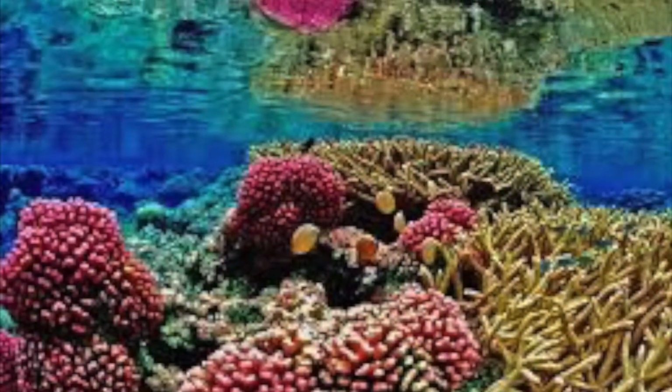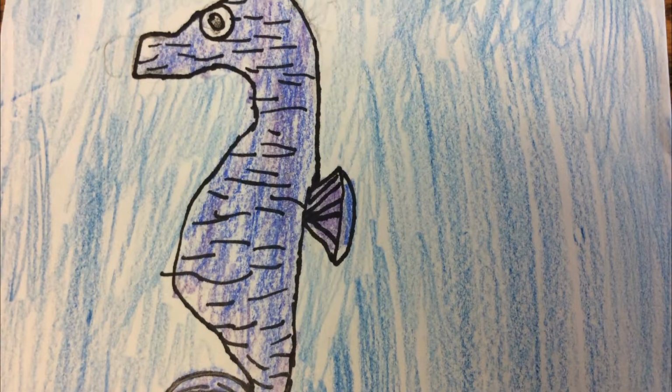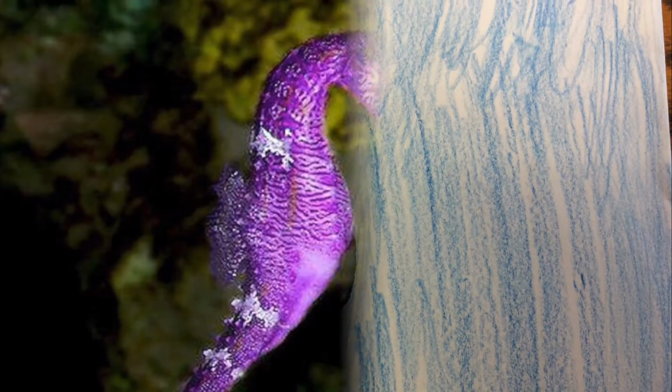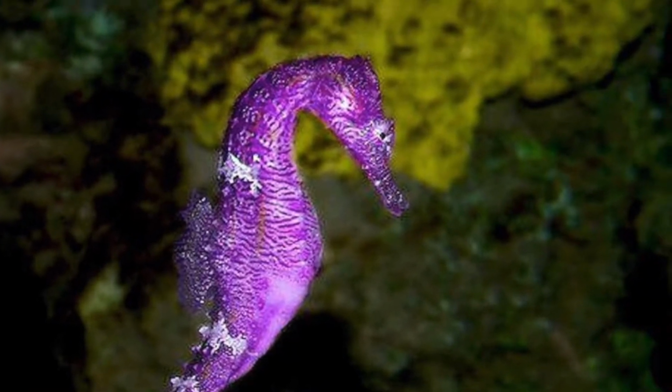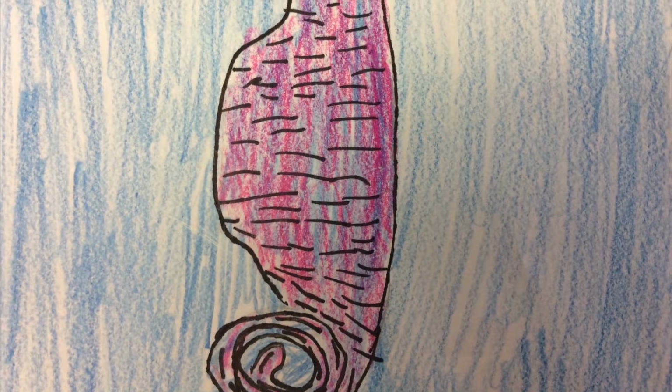Look in the coral. There's a seahorse camouflaging. Seahorses are very colorful. They come in different colors like pink, blue, orange, or red. Seahorses have bony plates. They also have a prehensile tail.